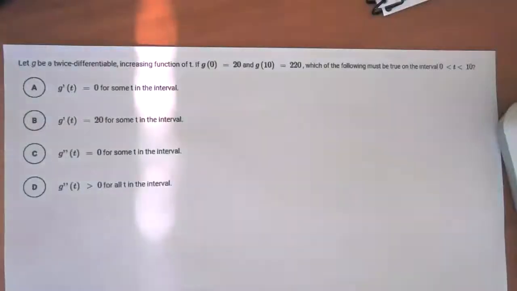Let's take a look at a multiple choice question and see how we can use the mean value theorem to kind of tackle it. So this is saying we've got a twice differentiable increasing function of time. If g of 0 equals 20 and g of 10 is equal to 220, which of the following must be true on that interval from 0 to 10?